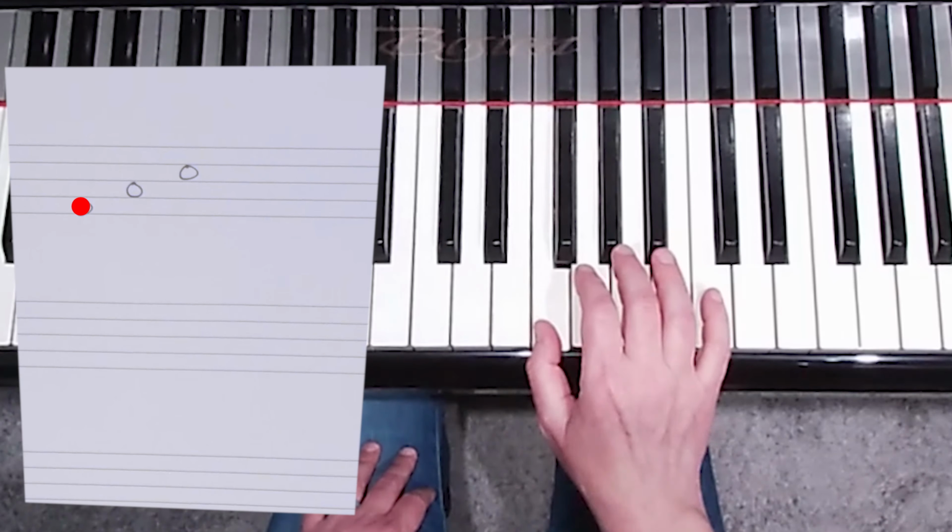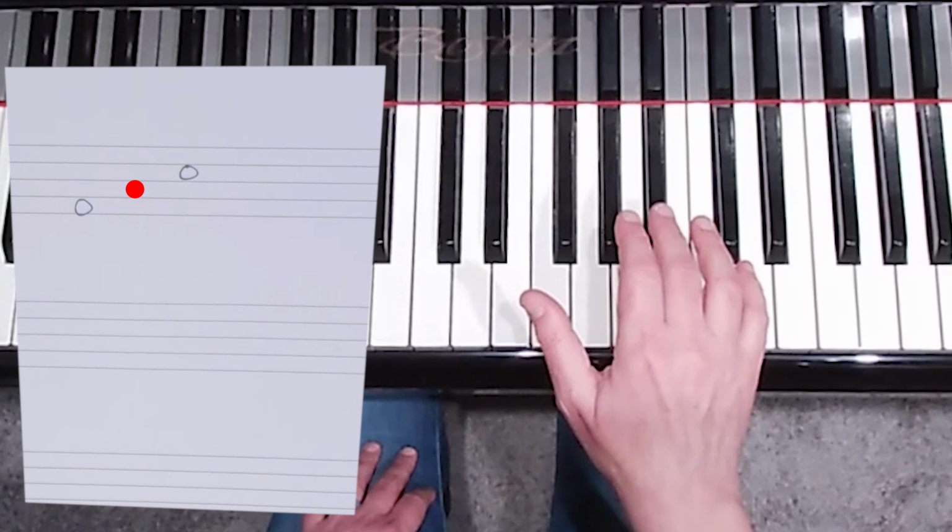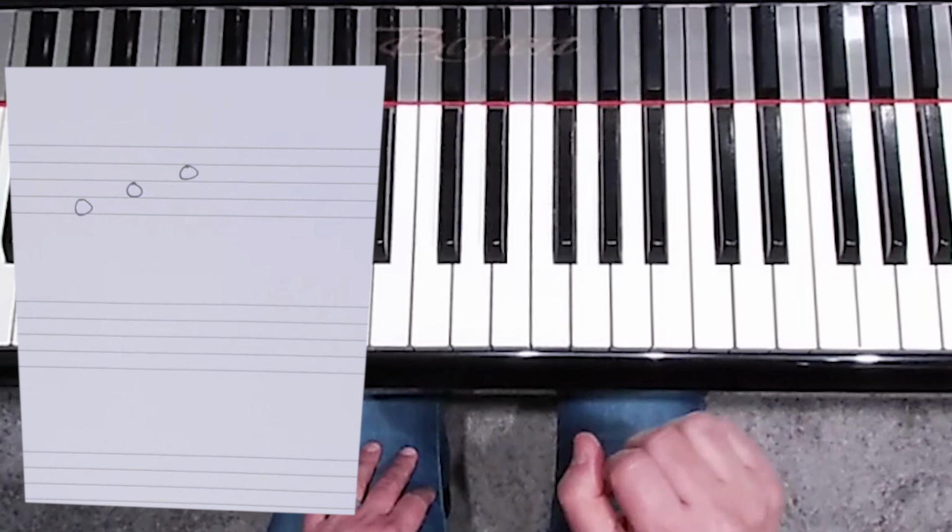Start, skip up, skip up. You may have noticed that our steps sounded like a scale and our skips sounded like an arpeggio. Yes! You now know how to read a scale and an arpeggio if you saw one written.